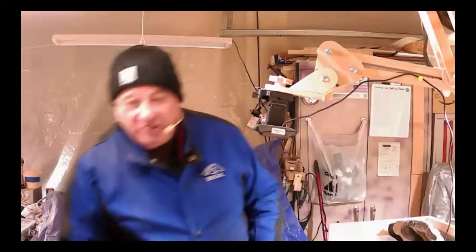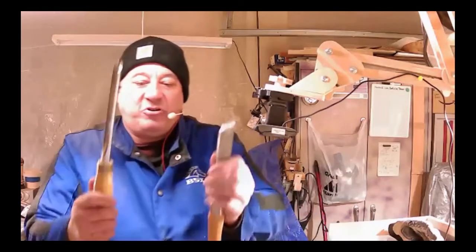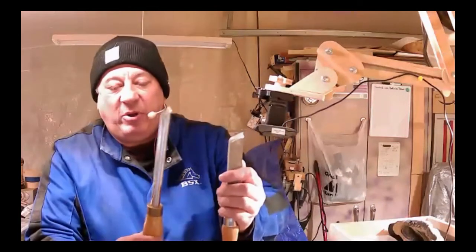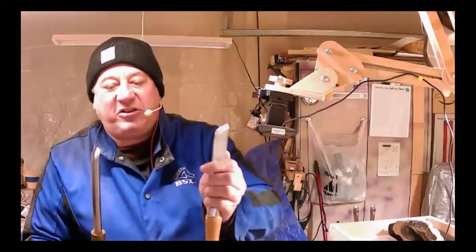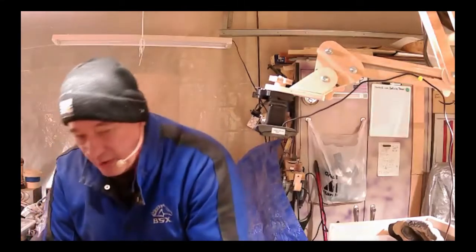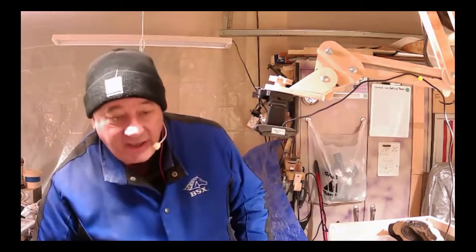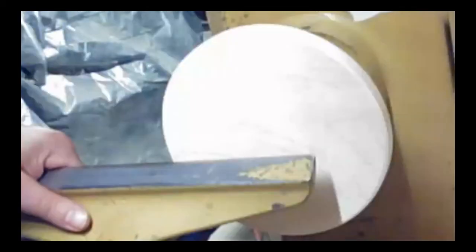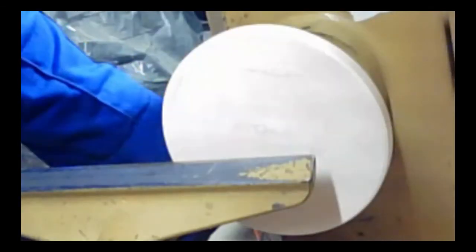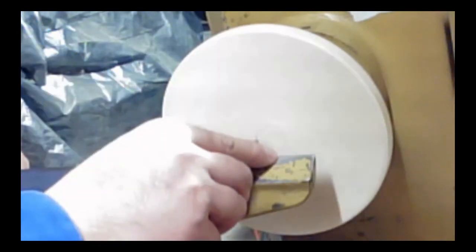I'm going to show a little bit of difference between shear scraping and scraping and shearing. I'm going to use two tools: this big skew here and my deep fluted bowl gouge. The only reason I'm using the skew is to show the edge and how the flute edge works on the wood. All right, so let's cut to this one. This is a piece of bird's eye. I'll draw some lines on it.